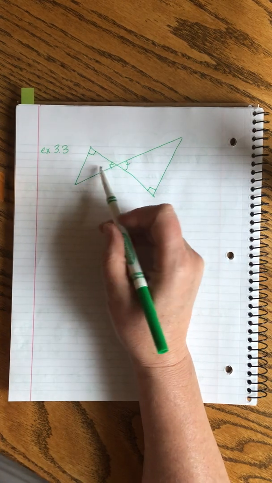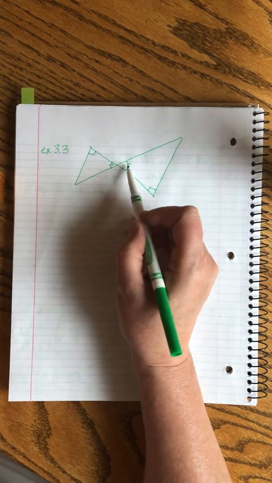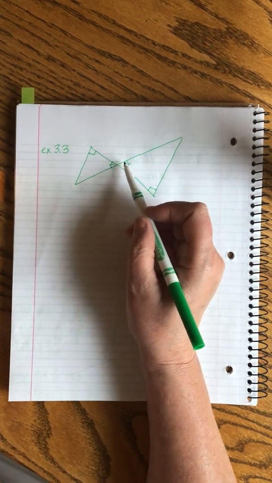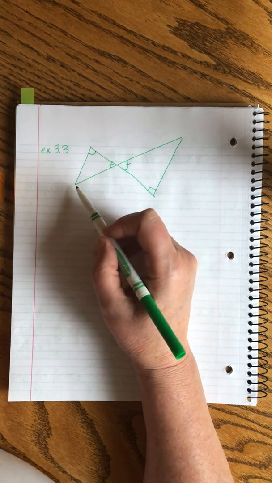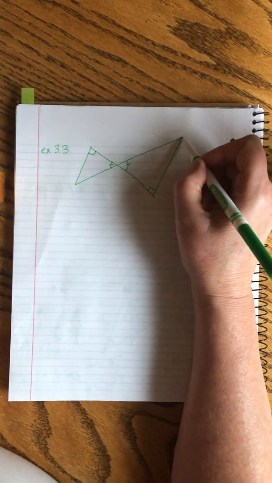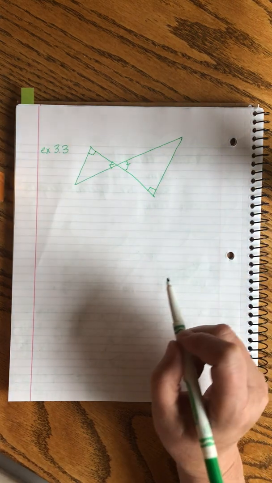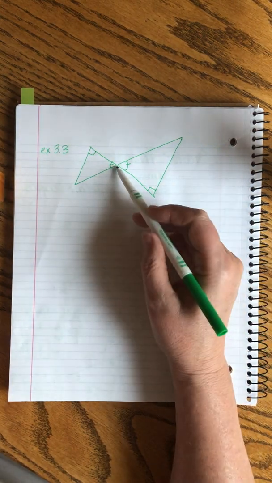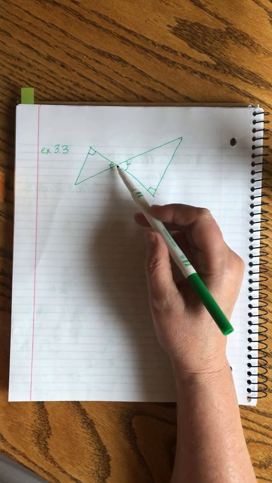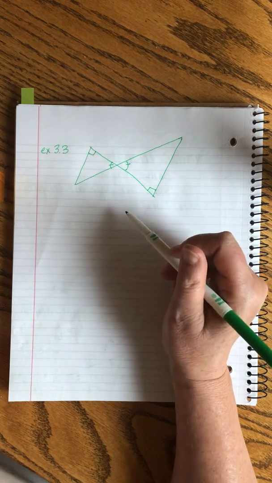I added this tick mark this time. John did not tell us that, but we know that they're vertical angles. They have to be the same. So that is why this shape, this bow tie pasta shape, is so often used for these kind of problems, because we know that there's got to be a vertical angle there. So then they just have to tell us one other.